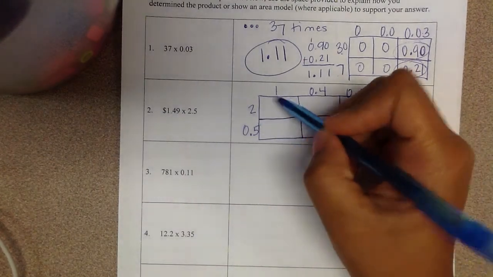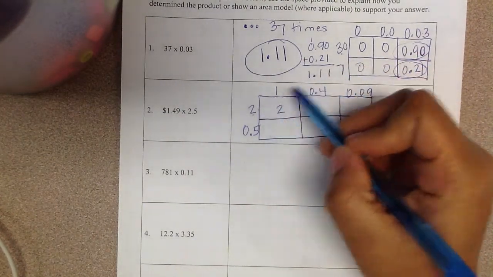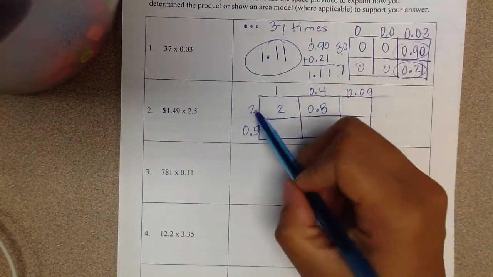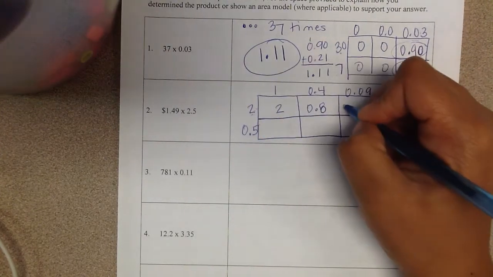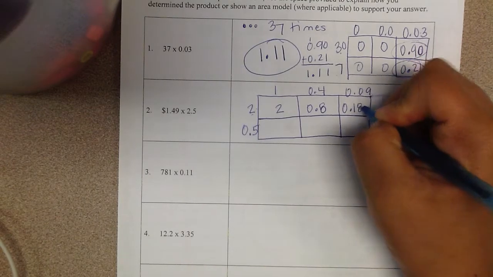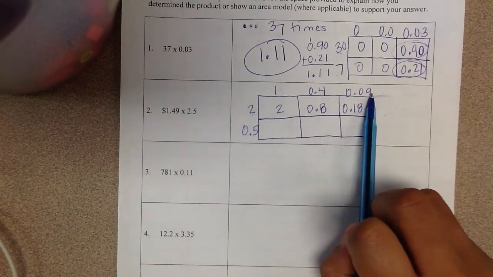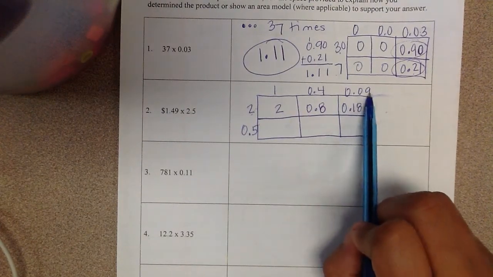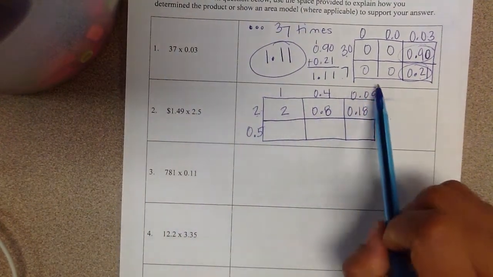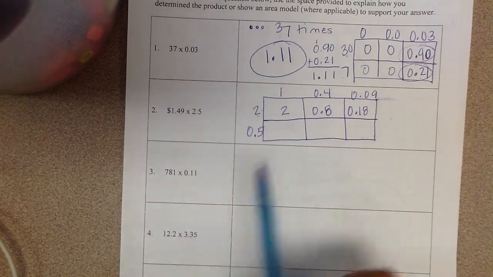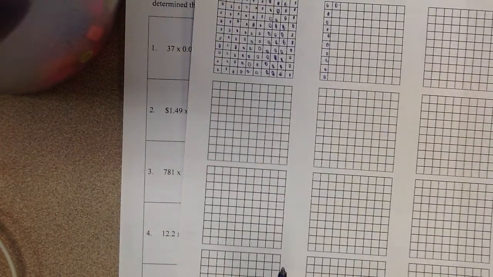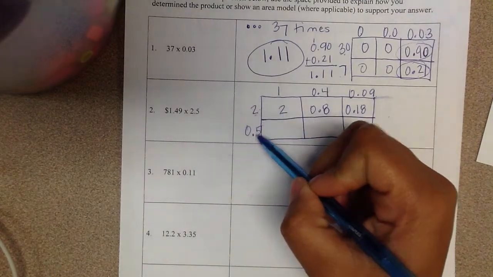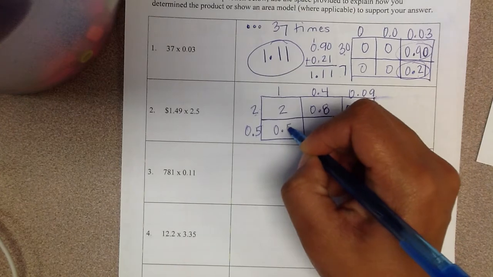Okay? 2 times 1 is 2. 2 times 4 tenths is 8 tenths. And then 2 times 9 hundredths would be 0 and 18 hundredths. It's just like multiplying these two numbers. I know 2 times 9 is 18, but then I have to put it into the hundredths place. I have 2 groups of 9 hundredths. If I wasn't sure about this fact, I could go back to my base 10 grids and shade in 9 hundredths 2 times. Okay, 1 times 5 tenths is 5 tenths.